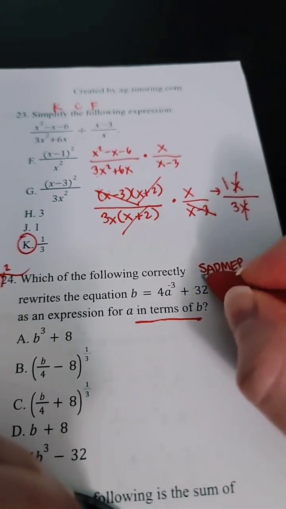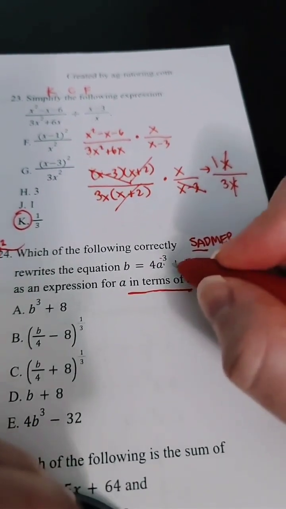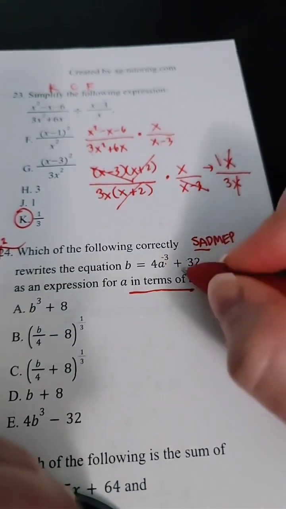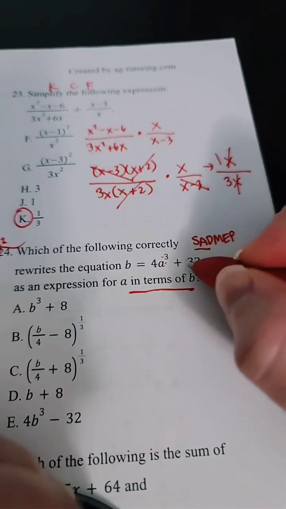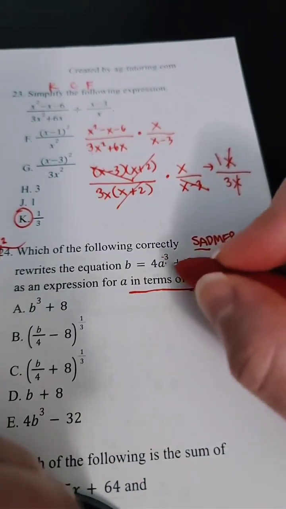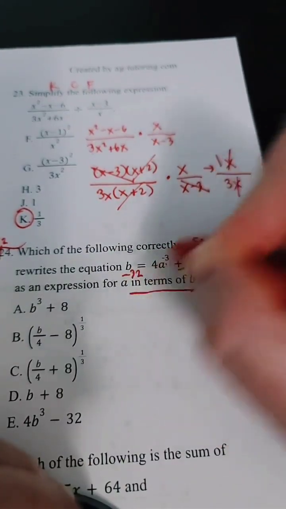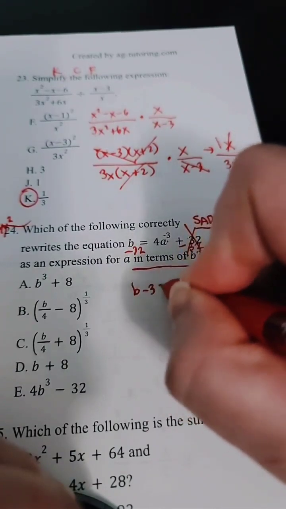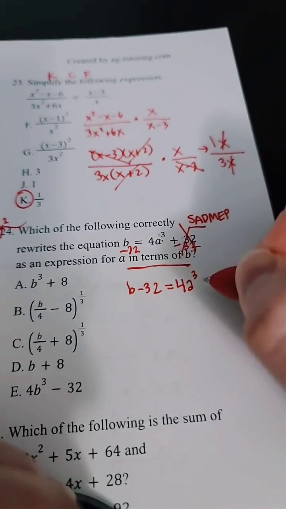So this says we're going to move anything that's being subtracted or added to our variable, with a, right here. So we have to move the 32 first. How do we move it? By doing the opposite operation between the variable and that thing we're moving. So there's addition here between that and the variable, so we have to do subtraction to move it. So we're going to cancel that out. So then it's b minus 32 is equal to 4a to the third power.